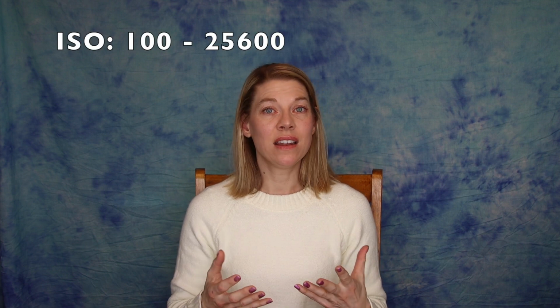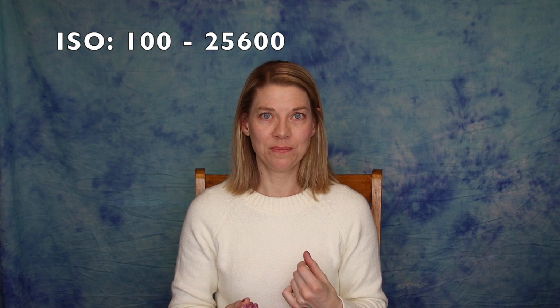The third thing is your ISO. That is your camera's sensitivity to light. They range from 100 ISO, which is very little sensitivity to light, all the way to 25,600, which is a lot of light sensitivity. The ISO 100 is going to show incredibly crisp pixels. It's going to be just beautiful depth, crisp pixels, gorgeous to look at. The ISO 25,600 is going to show a lot more graininess in the photo.